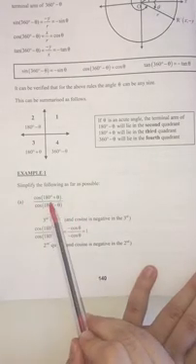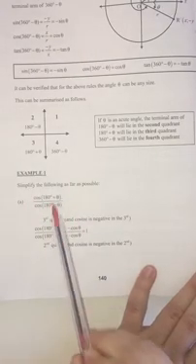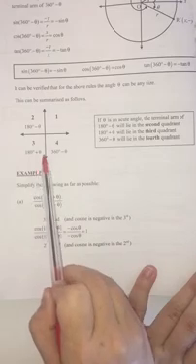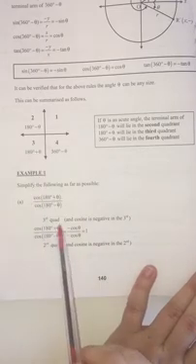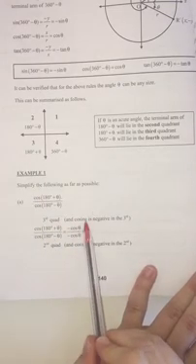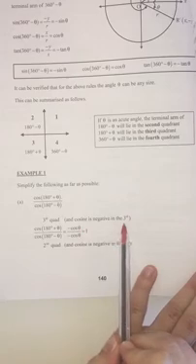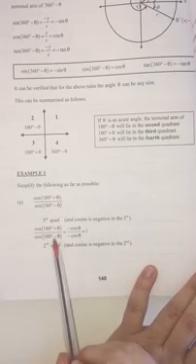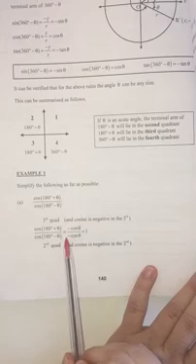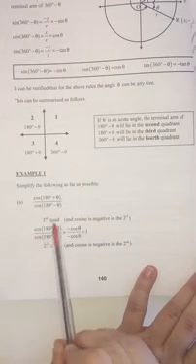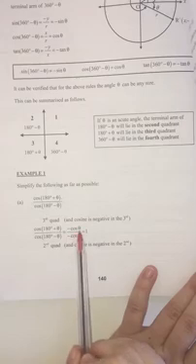Okay, the top one falls in the third quadrant. 180 degrees plus theta is in the third quadrant, and cos is negative in the third quadrant. So here, how you're going to work it out is this is the same as negative cos theta.